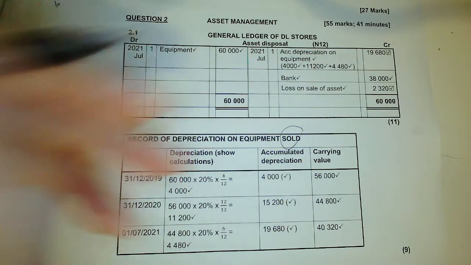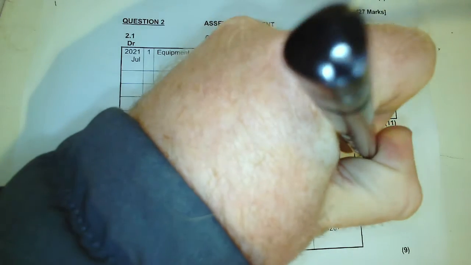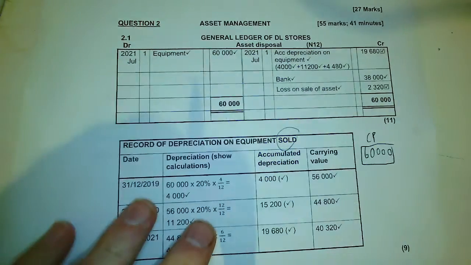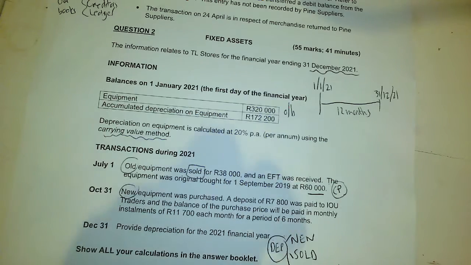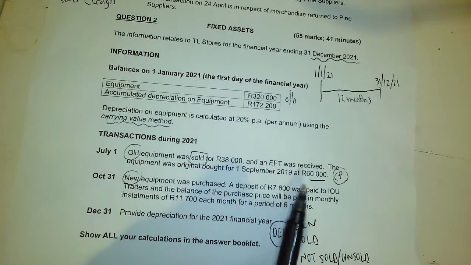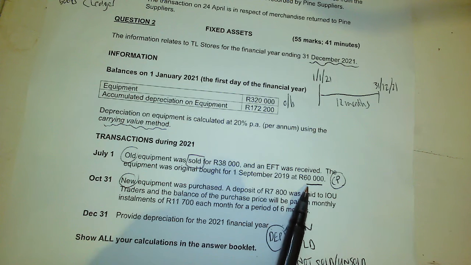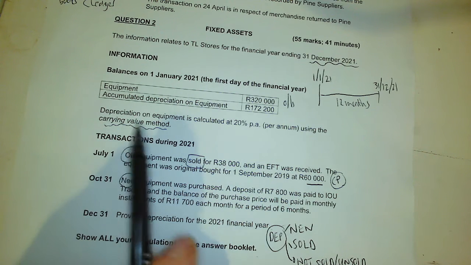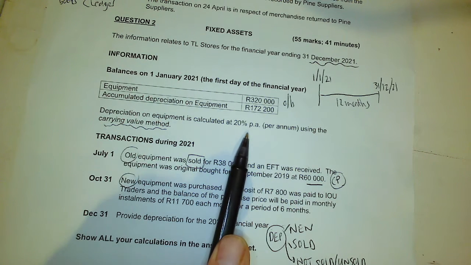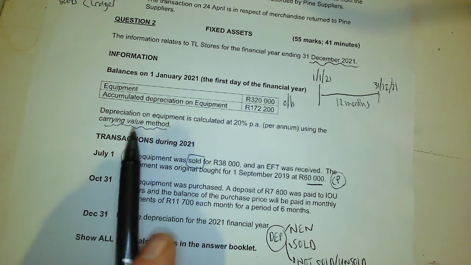Okay, so firstly, I'm just going to make a note here. What did you buy it for originally? That was 60,000 Rand. That's the cost price. Okay, just take that into account. Now, when did you buy it? It was bought on the 1st of September at 60,000 Rand. Now, what is your depreciation method? 20% per year using the carrying value method.